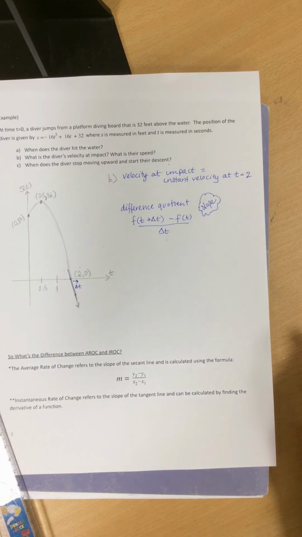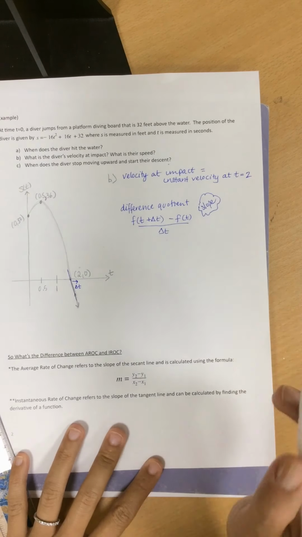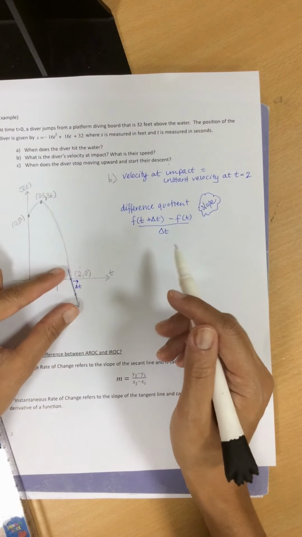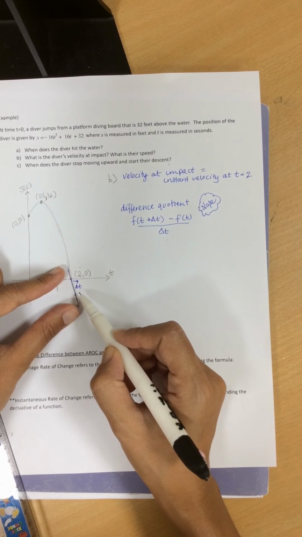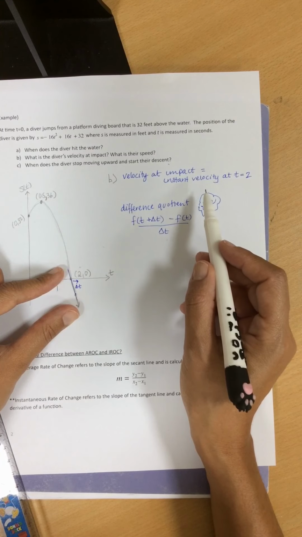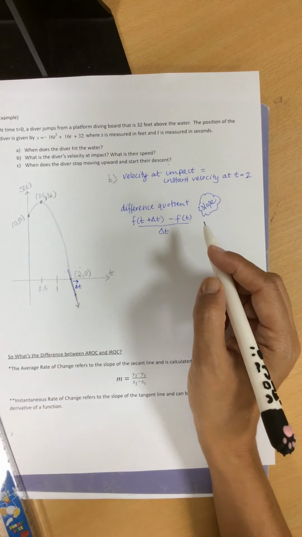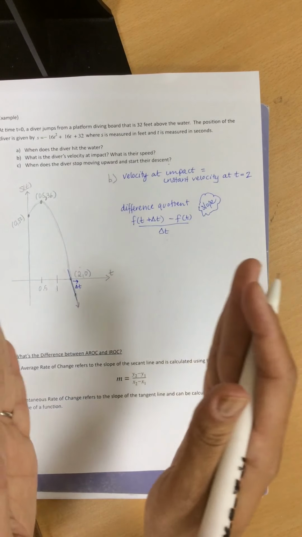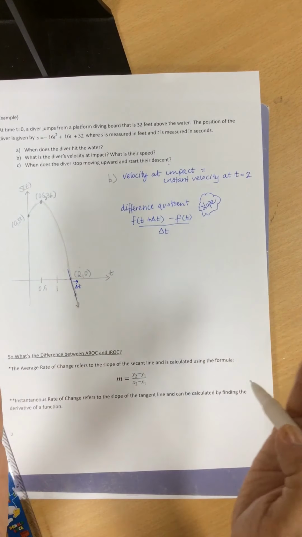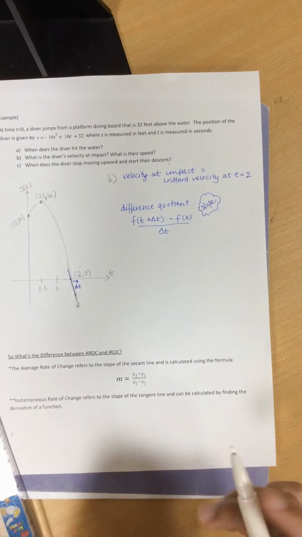So let's find the difference quotient. Actually, before we do that, I can find the slope of this line, this point. But what does it mean to have the instant velocity? It means we need the velocity at an instant. We need that interval to be infinitely small, to get smaller and smaller. So what does that mean? We want the change in t to get as close to 0 as possible.